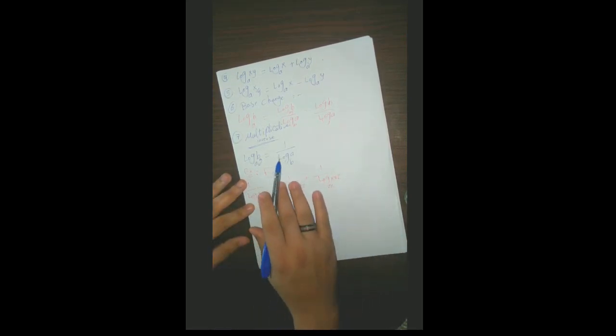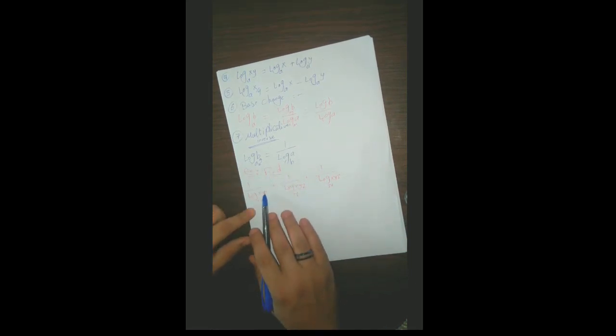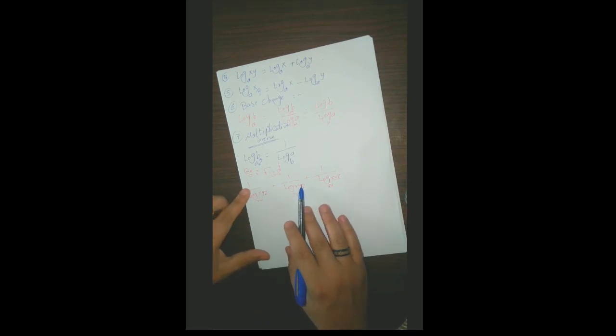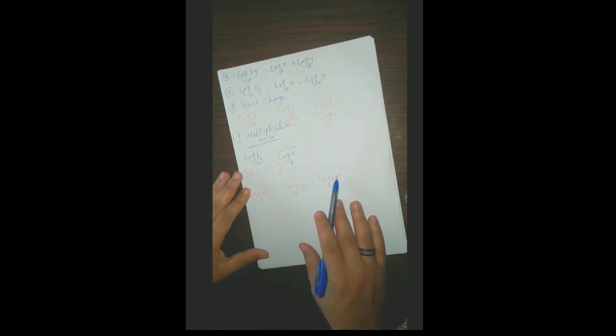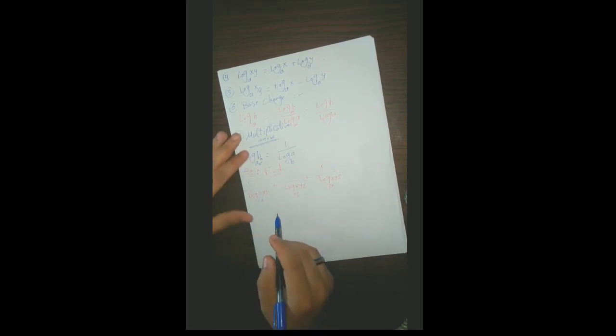Here I'm going to use this property. Then we have 1 over log, and I interchange the position of xy with xyz, the position of yz with xyz, and the position of zx with xyz. Then here we have bases xyz.